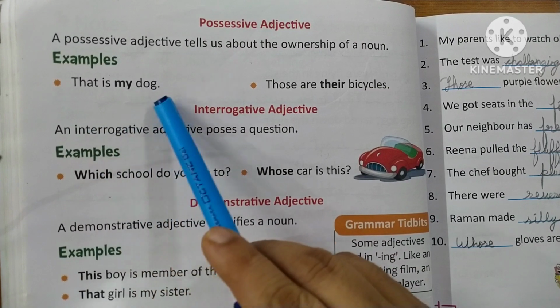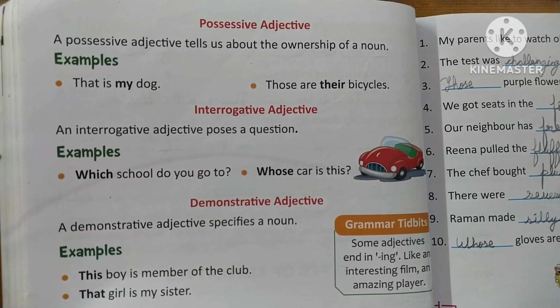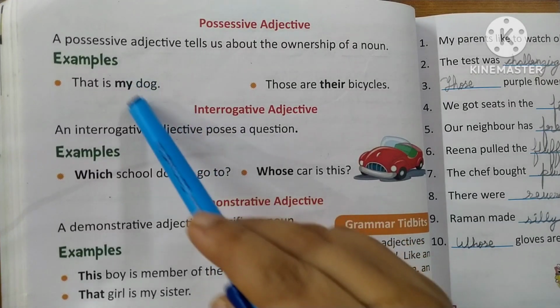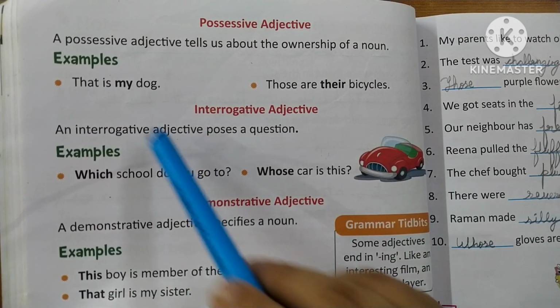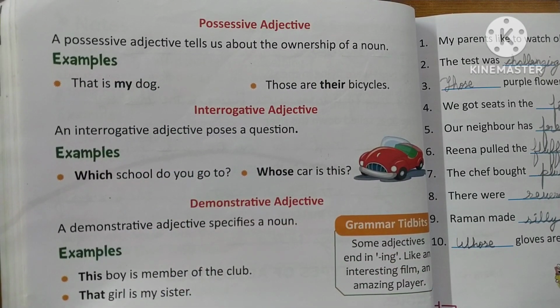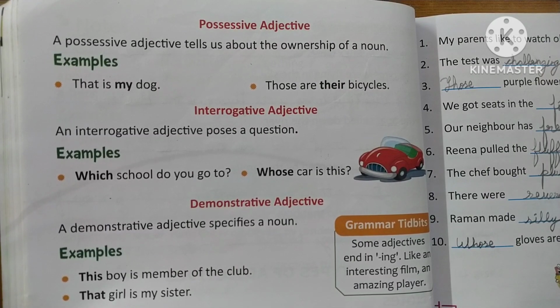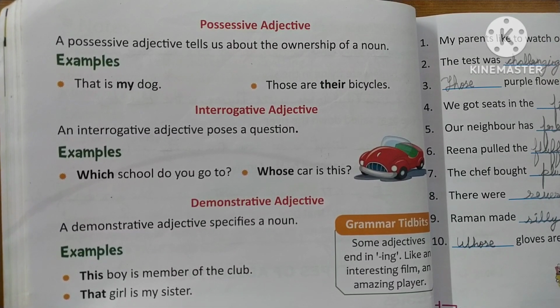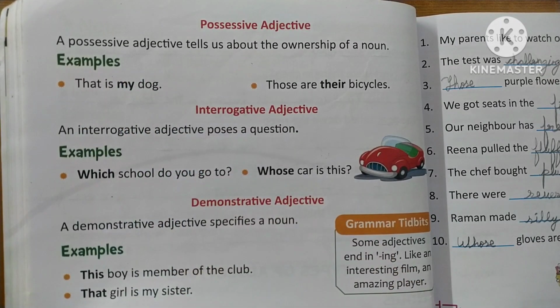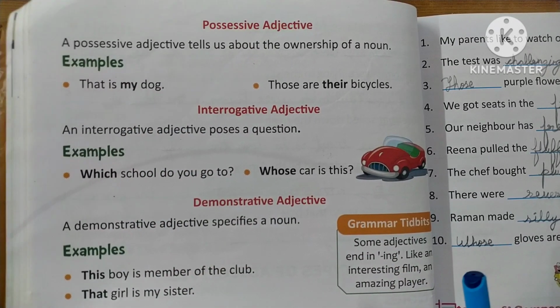Example, that is my dog. Now, I am telling you that is my dog. I am talking to you about what? I am talking to you about the dog which is the noun here and I am saying that is my dog. So, my over here is the possessive adjective which is saying that dog belongs to me. I am the owner of that dog. That is why my is the possessive adjective over here.